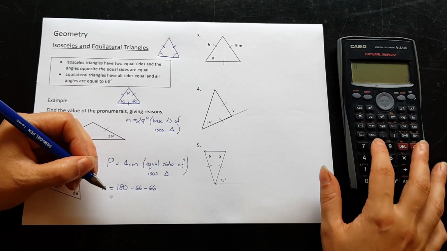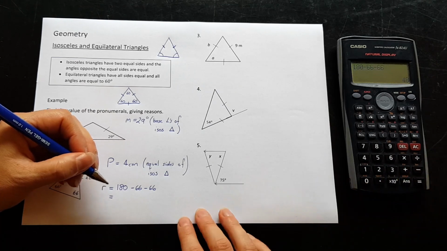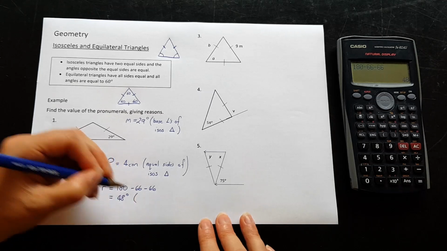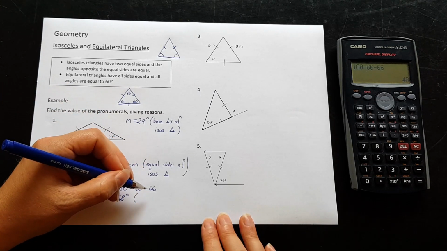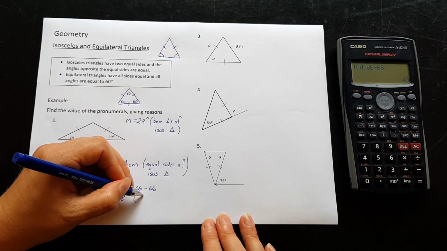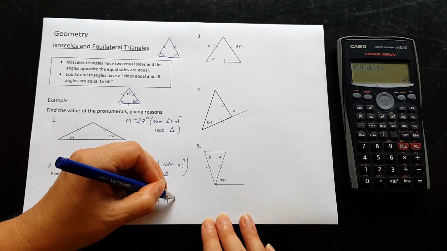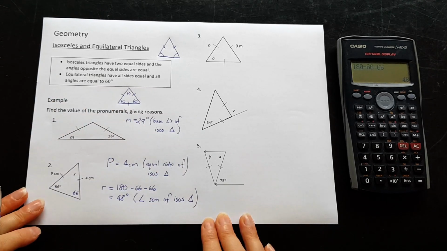Okay, so 180 minus 66 minus another 66 is 48 degrees. So reason, I'm not just going to say angle sum of triangle because I've also used the fact that it's isosceles. So I'm going to say angle sum of isosceles triangle. Okay.